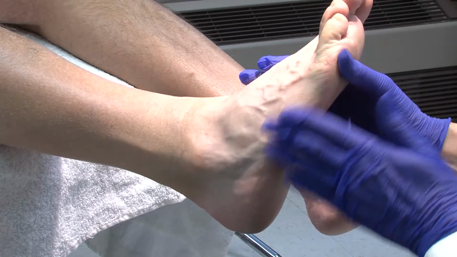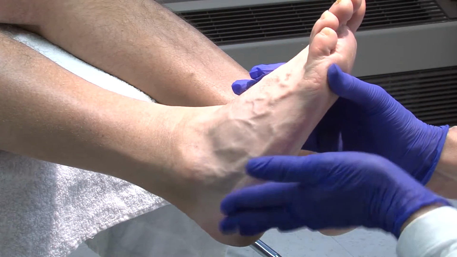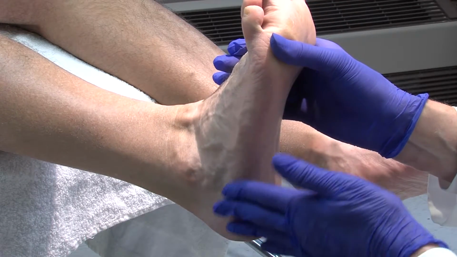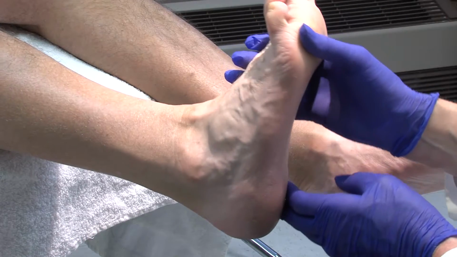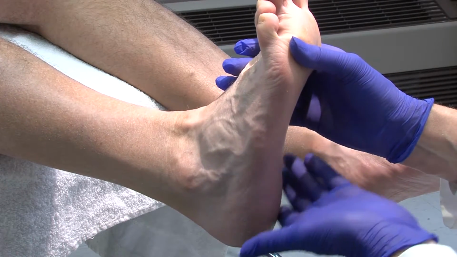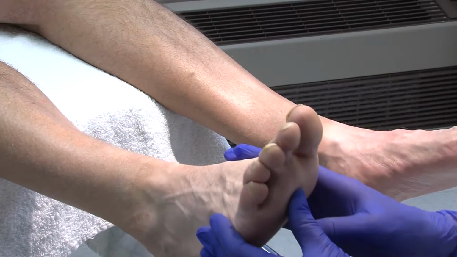Finally, we want to look at the dryness of the heel, which is a very dry area. You note he does have some xerosis, but no fissuring, no cracking, and with moisturizing, this will be taken care of nicely.